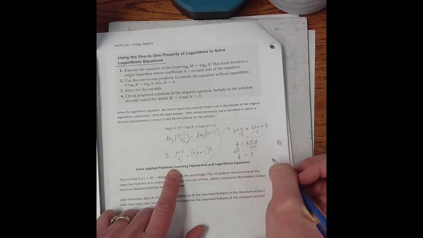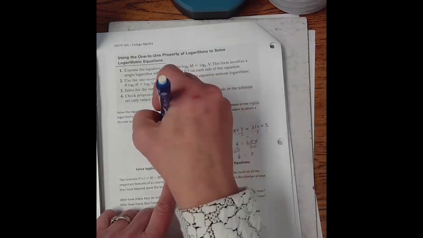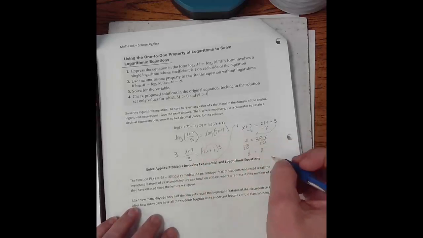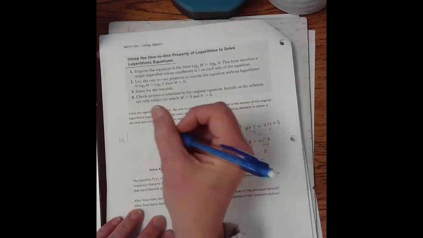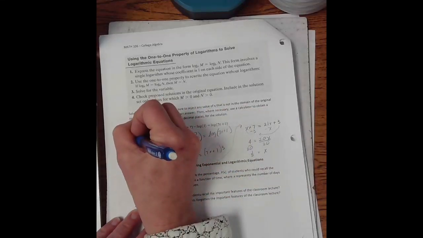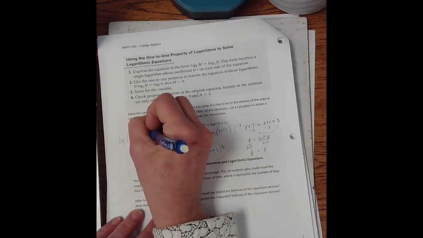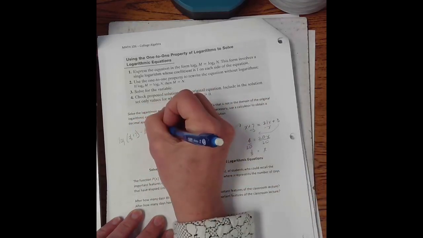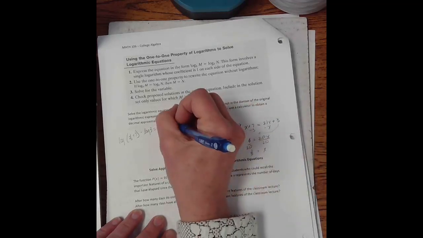And what you'd want to do is just double check to make sure that if you put it back into your equation that it's not going to give you a null solution. So in this case I would do my check. So I'm going to have log of 1/5 plus 7 minus the log base 10 of 3 has to equal the log of 1/5 times 7 plus 1.